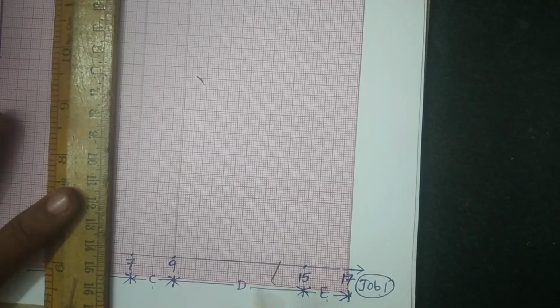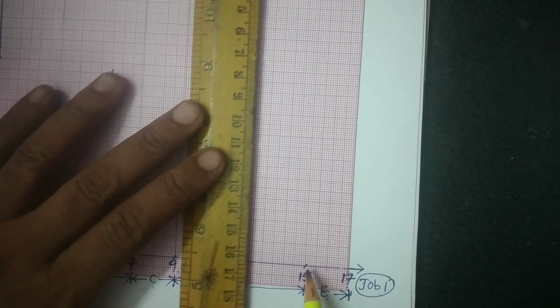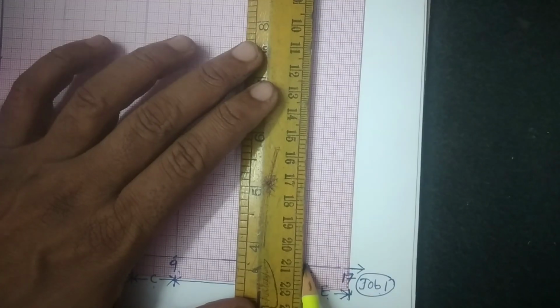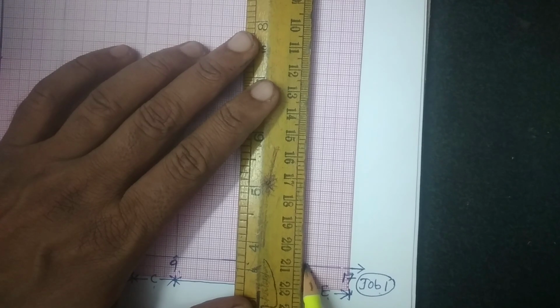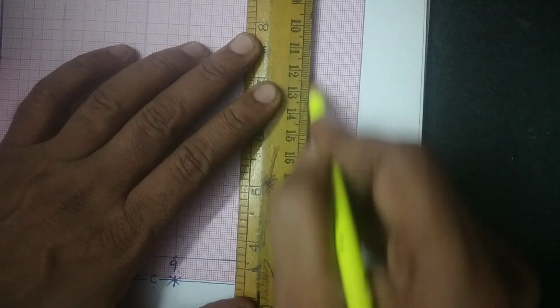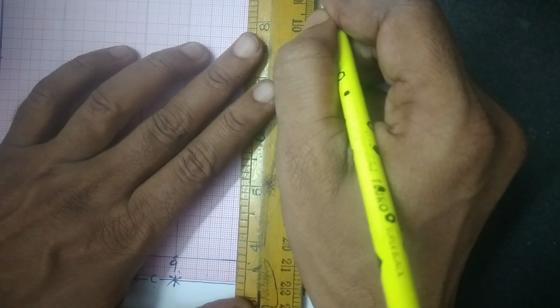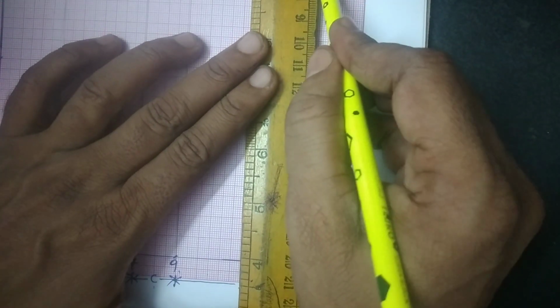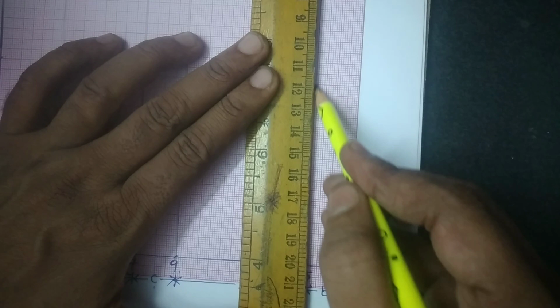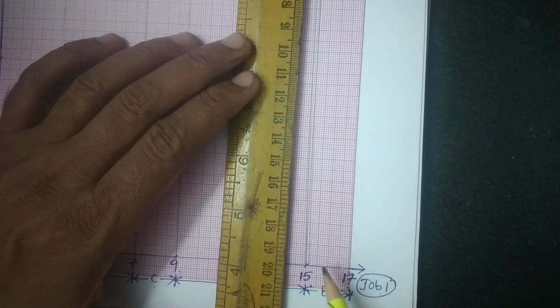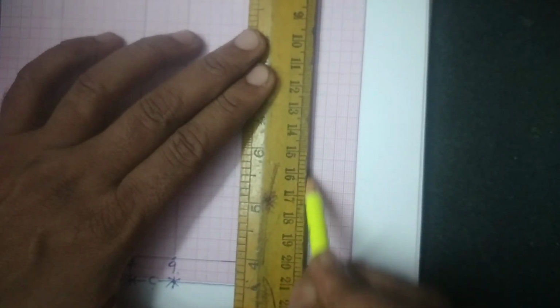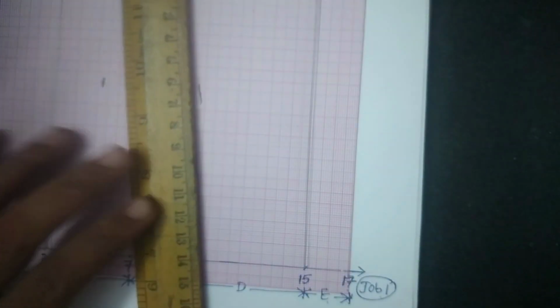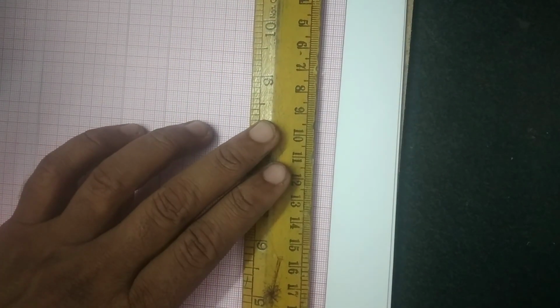Clear? Now it is 15. You have to draw another line at 15. I am drawing another line. Okay, I have drawn another line at 15, and then I have to draw a line at 17.